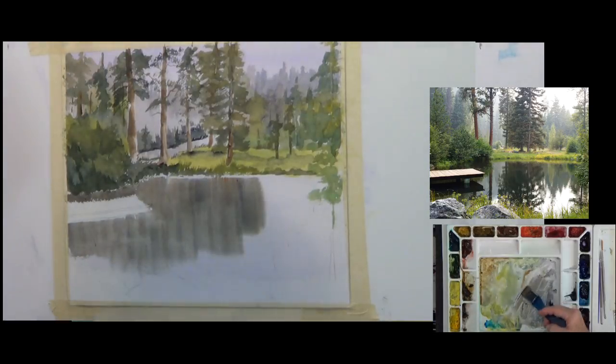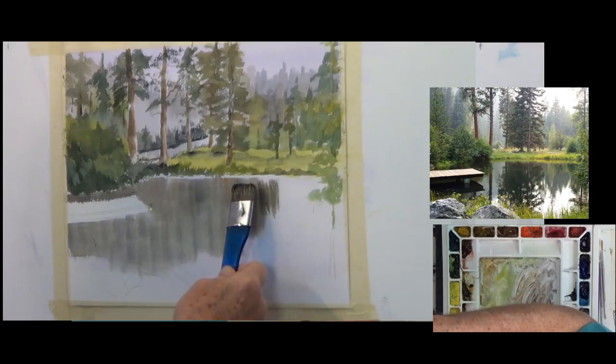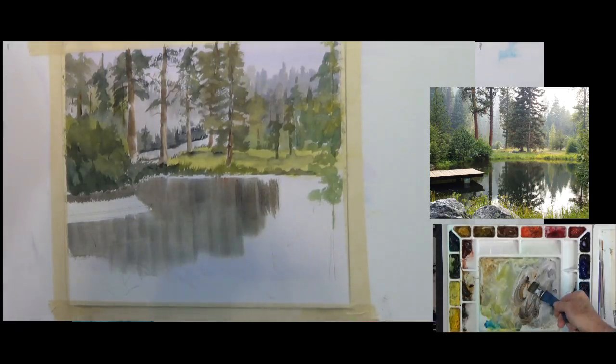Okay. When I did this out plein air, I didn't have this water nearly dark enough. It was just way too light. Blue and brown gives me gray. Over here, let's put in some more. Got a bunch of brown in there, they don't want to get on the paper, and I got too much blue now.